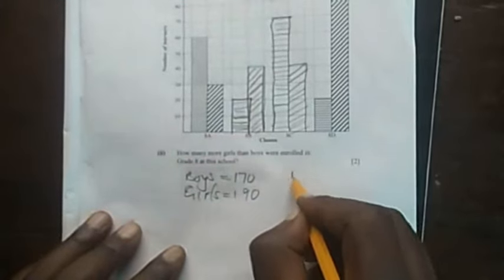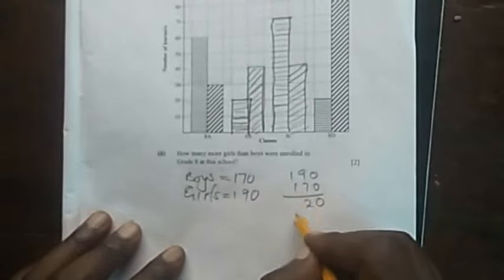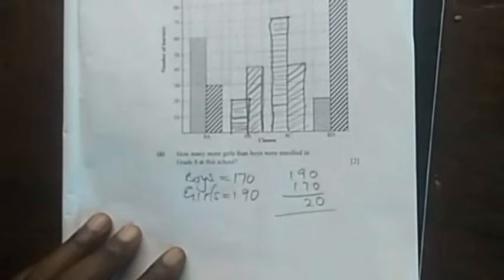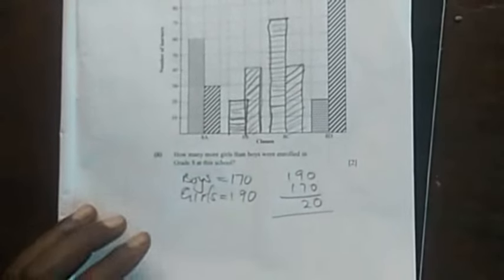So we can even say 190 minus 170, which is 0, 2, then that is 0. So the difference is 20. So they're asking to say what is the difference of girls to how many more girls than boys were enrolled in this? So it's 20 more girls were enrolled than boys.